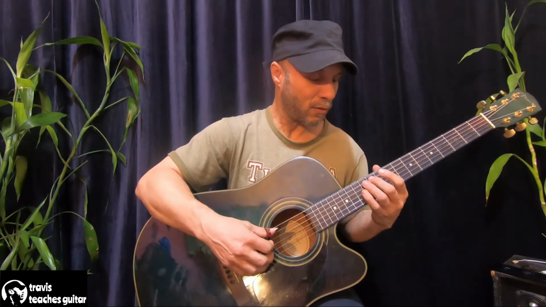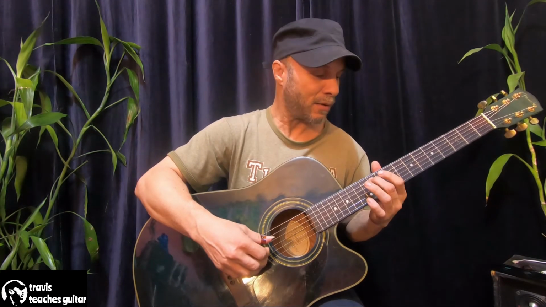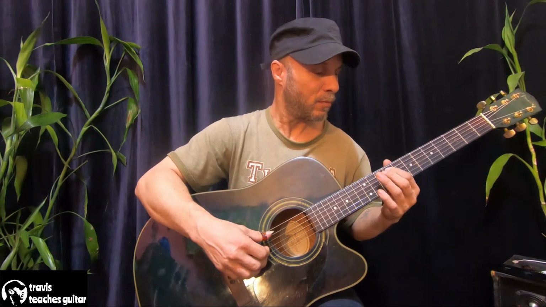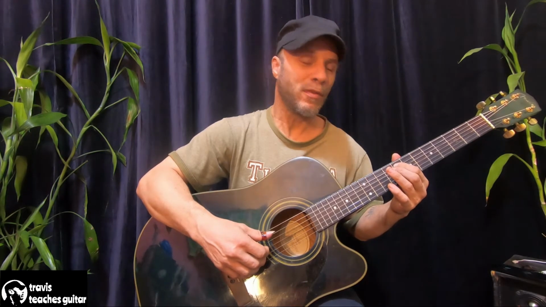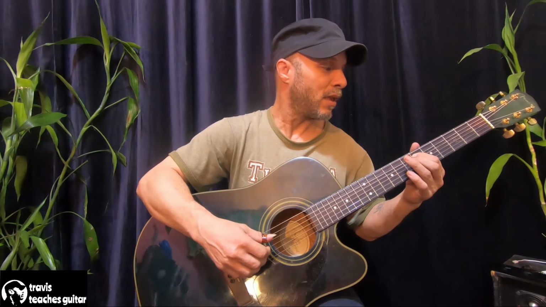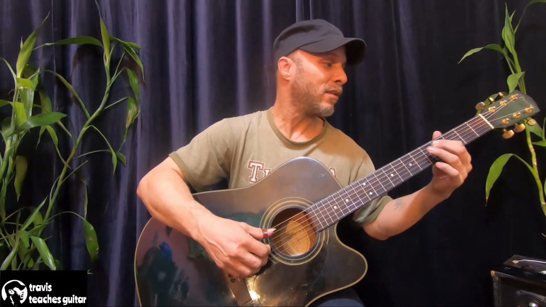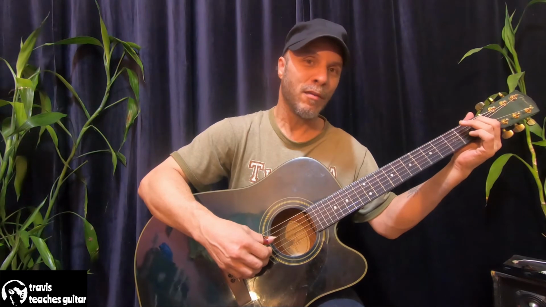And again, it's the same with the flats. If you're going from A at your 12th fret: A flat, G, G flat, F, E, E flat, D, D flat, C, B, B flat, and back to A.